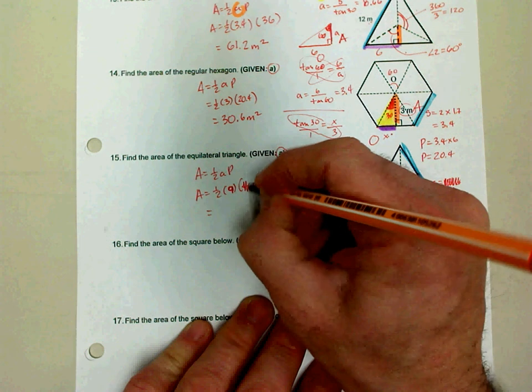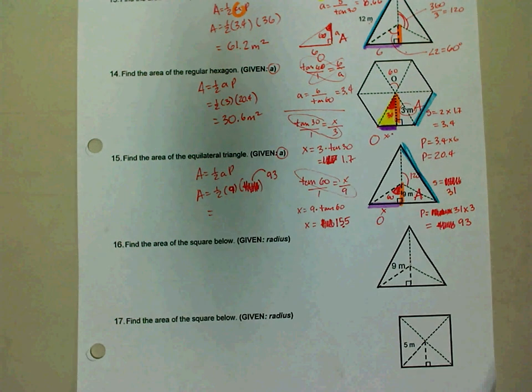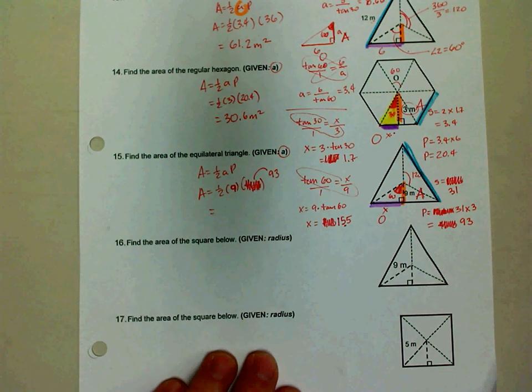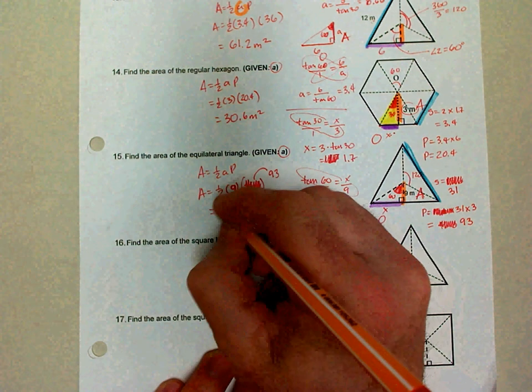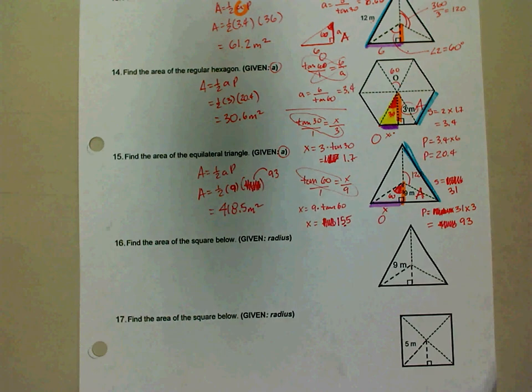Okay, so again, just a quick change of a few numbers. When we put it in our calculator, we'll get 418.5 meters squared. We've got 2 more to do. In this case, they don't give us the length of the side.